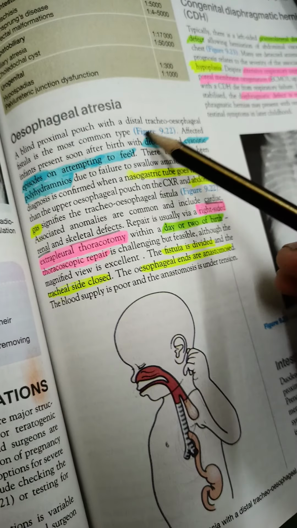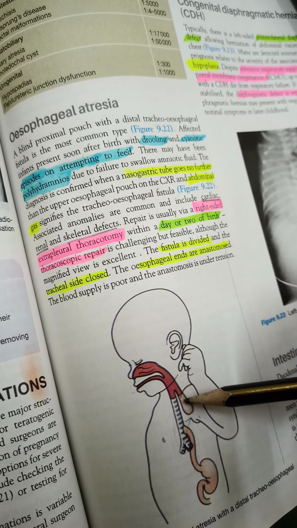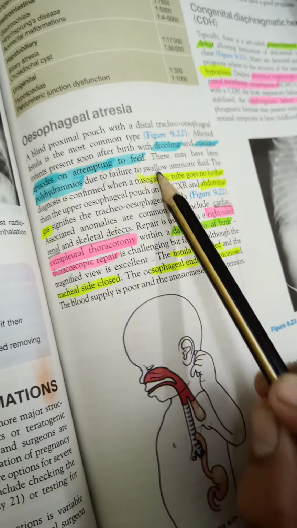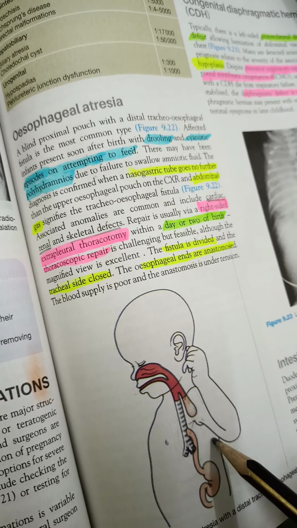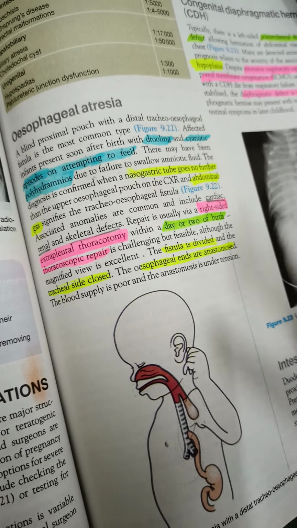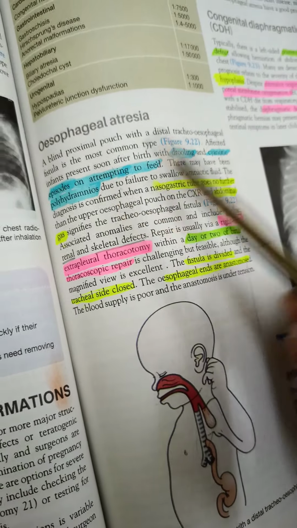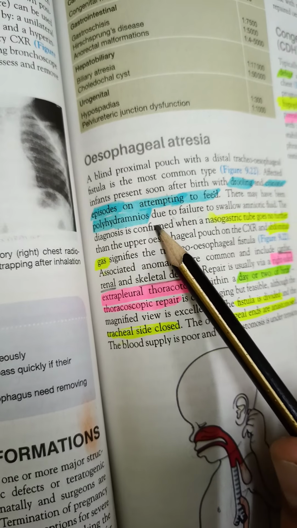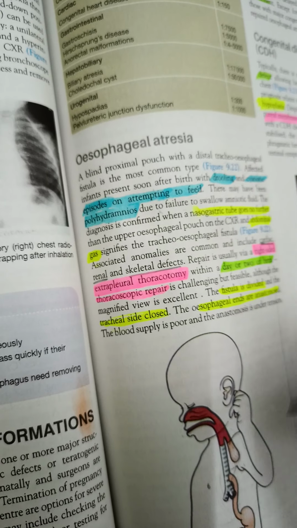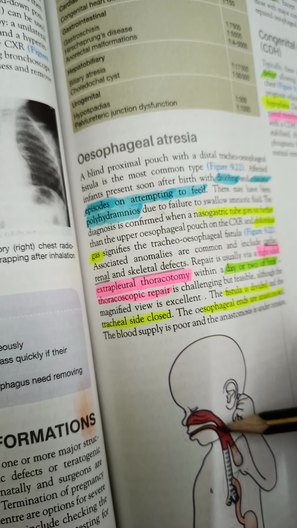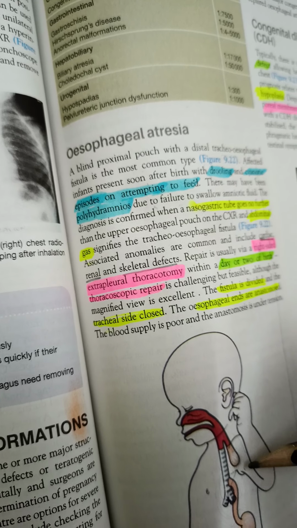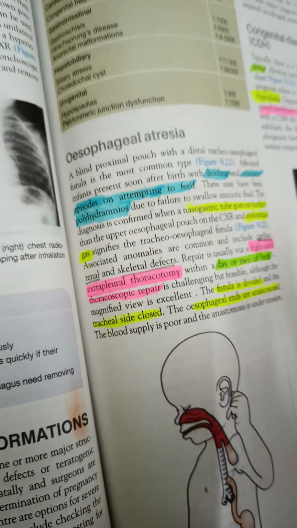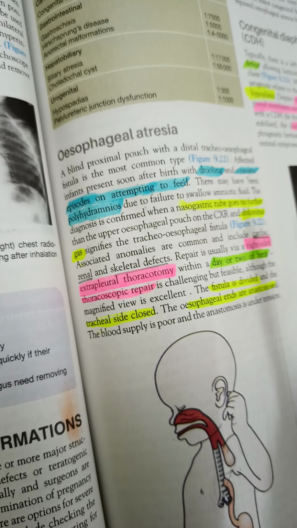You can have drooling because the babies are unable to swallow their own saliva. Then you can have a cyanotic episode on attempting to feed. If you feed the baby, that will go into the trachea and lung, leading to the cough as well as cyanotic spells. So that could be one presentation. Some of the babies can have polyhydramnios. During antenatal life, the babies swallow the amniotic fluid, and as they fail to do that in this condition, that will lead to polyhydramnios. These could be the possible three presentations.